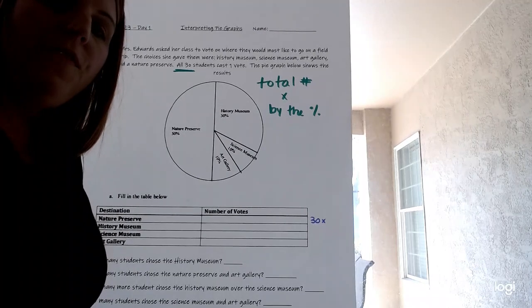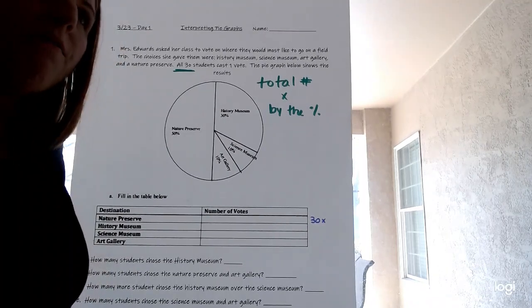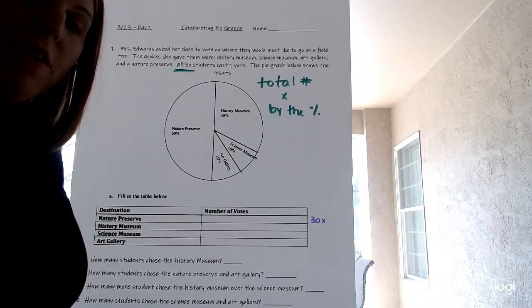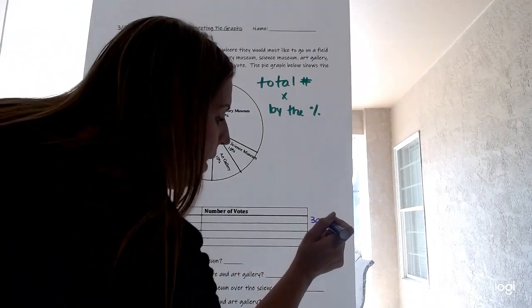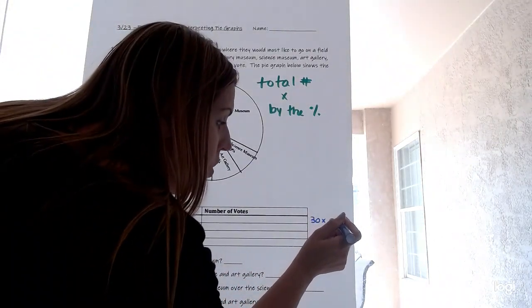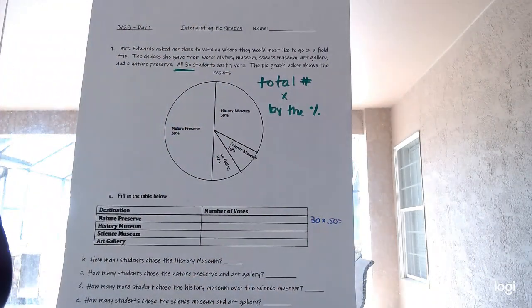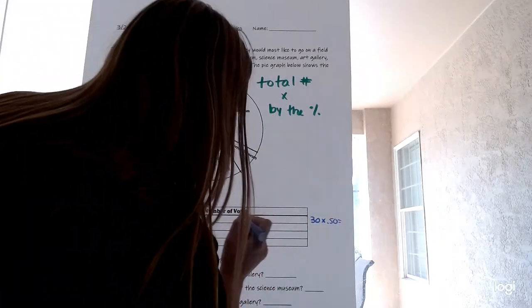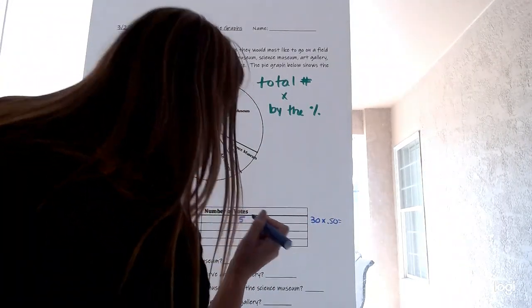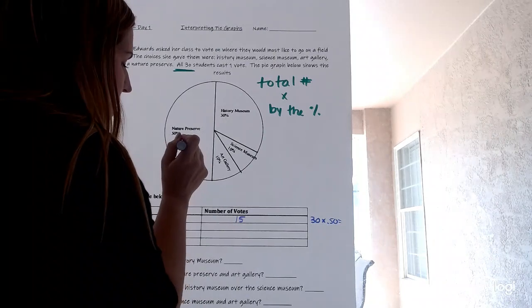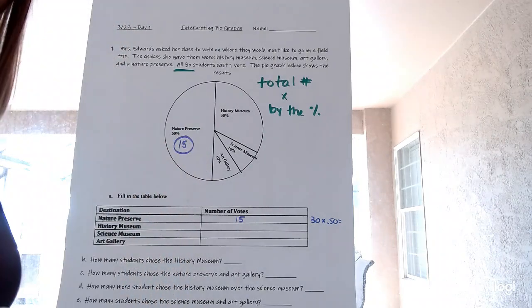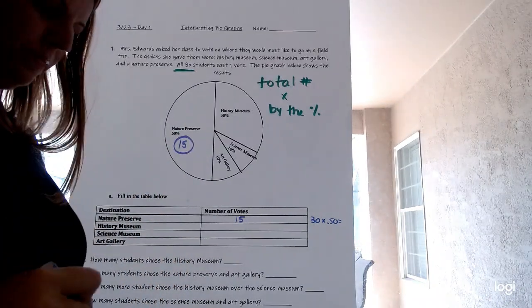Well, what is 50 cents? Is it 50 or is it 0.50? It's going to be 0.50. So when I multiply 30 times 0.50, I'm going to get a total of 15 students. I'm even going to put 15 here so I can see it and remember it.